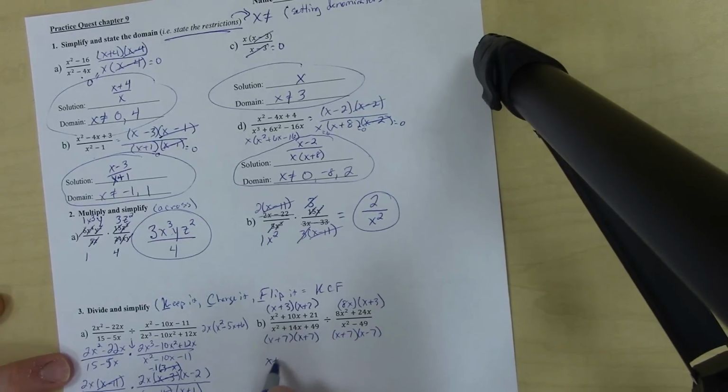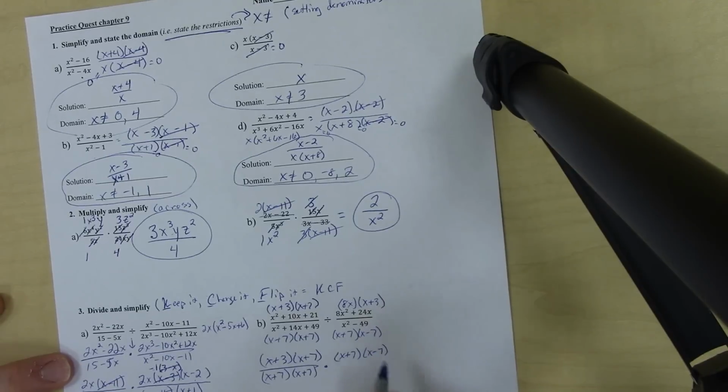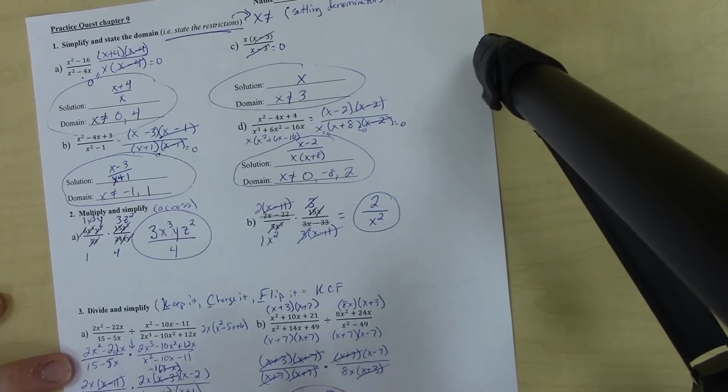Now I'm going to keep it, change it, flip it. So you can keep it, change it, flip it, then factor it, or you can factor it, then keep it, change it, flip it. I think it's easier to do it this way because a lot of people get here and then just start to cancel stuff, but you got to make sure that you flip it when it's this kind of fraction anyway. Alright, I got x plus 3 that cancels, I got x plus 7 that cancels, I got another x plus 7 that cancels. Looks like all I'm left with is x minus 7 over 8x.